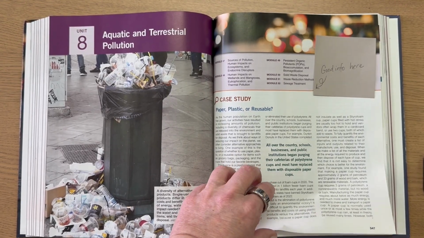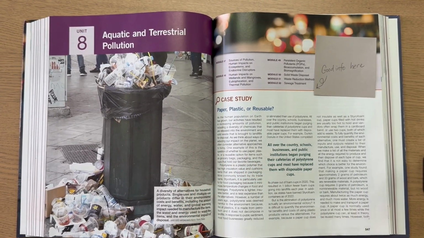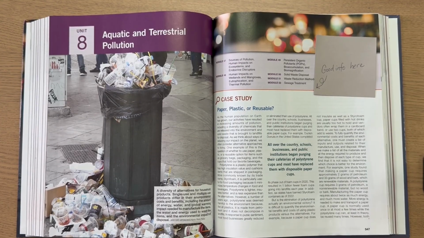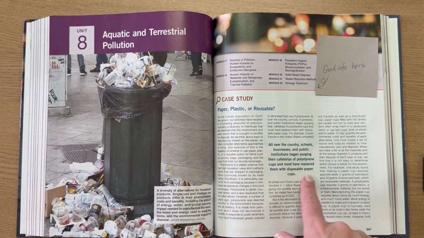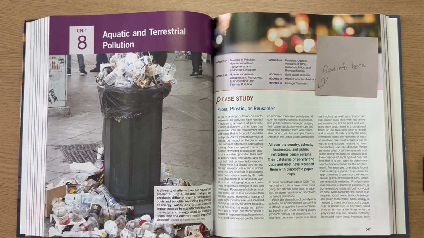Okay, let's talk about Unit 8. Unit 8 is going to be about aquatic and terrestrial pollution. And so, starting with this first case study, this is really good information here as far as applying some of the information that we will be learning about in Unit 8.